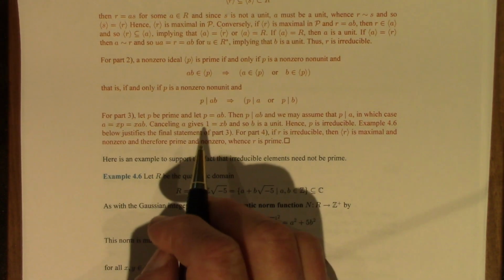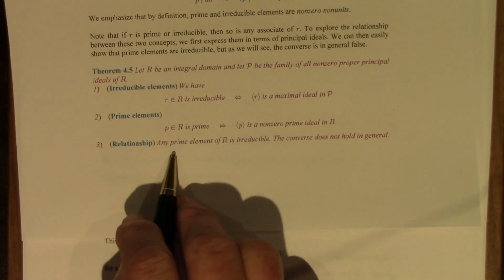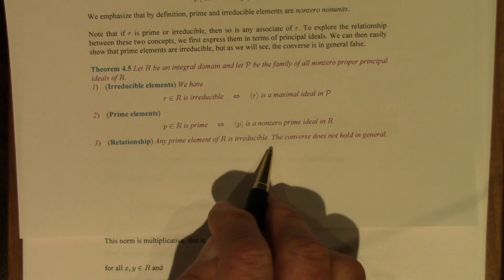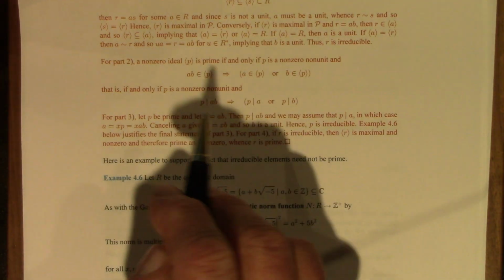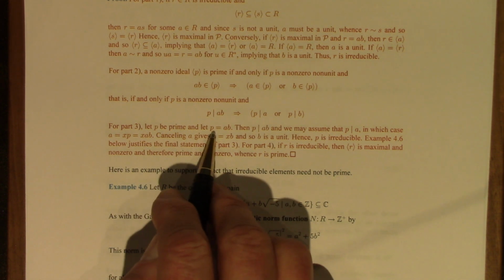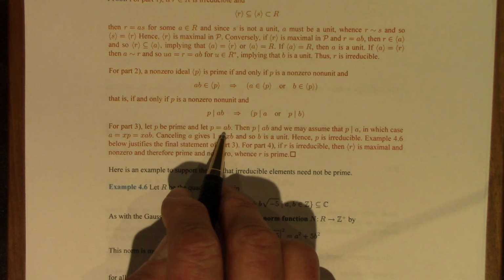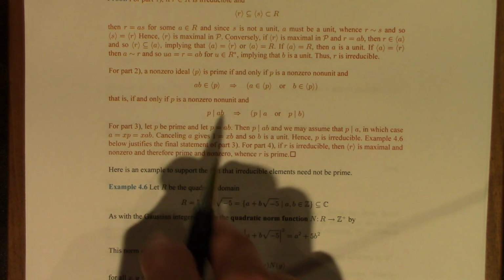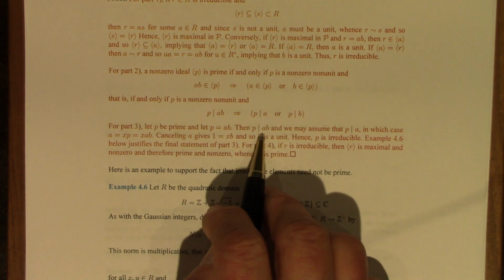For part 3, let me refresh our memory here on that one. Any prime element of R is irreducible. The converse does not hold in general. So let p be prime and suppose it factors as a product ab. Then, of course, p divides ab, divides itself.